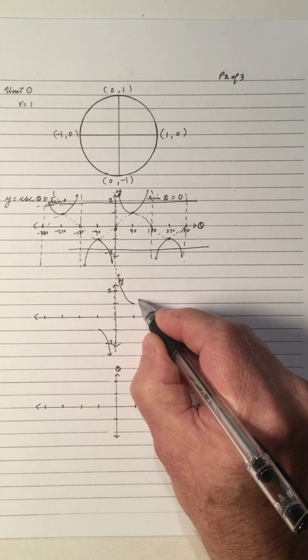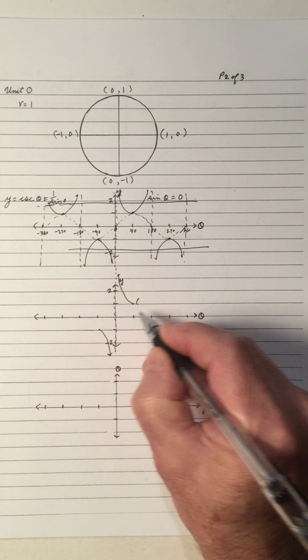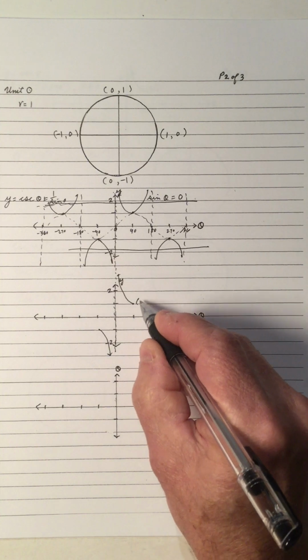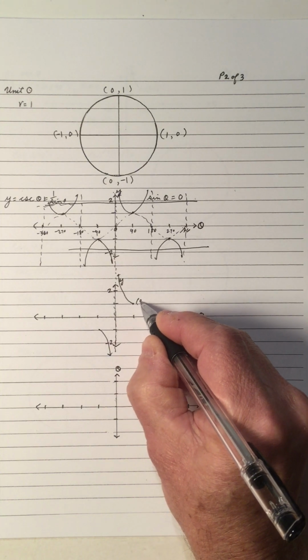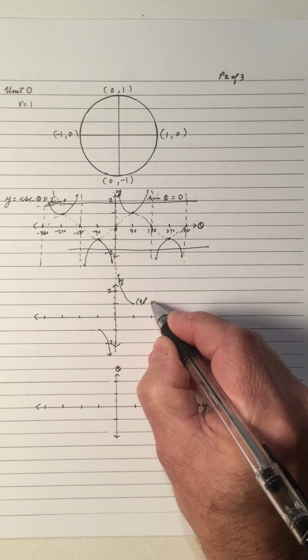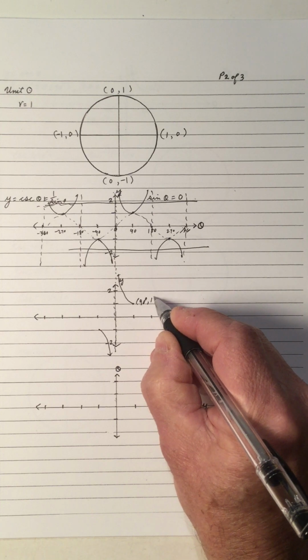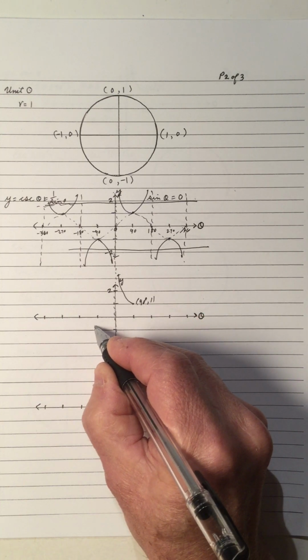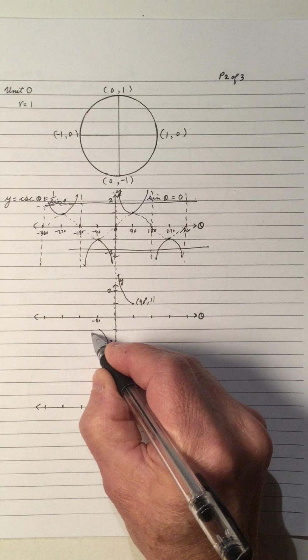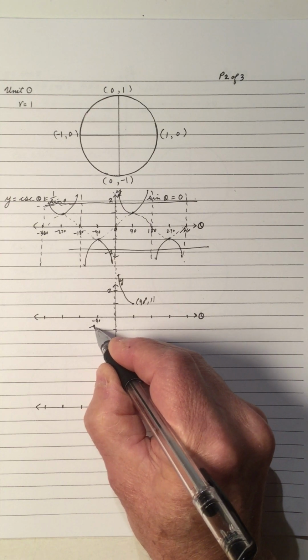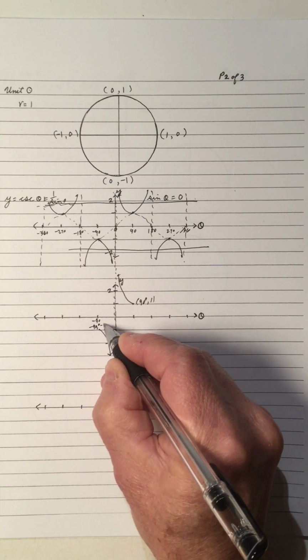At theta equals 90, we get 1, and at negative 90, we get negative 1.